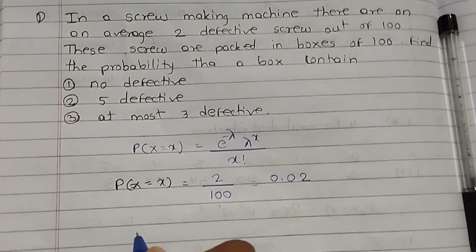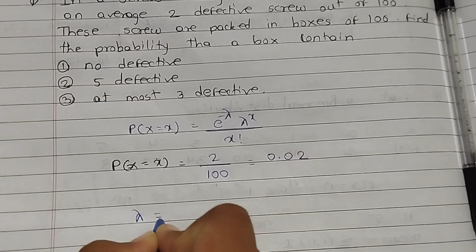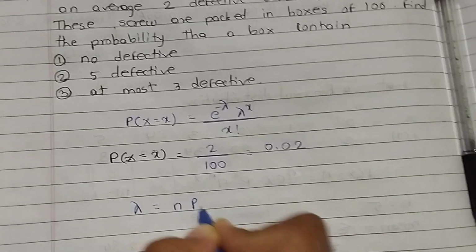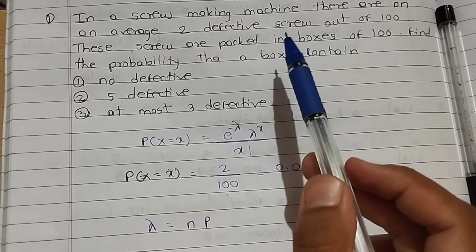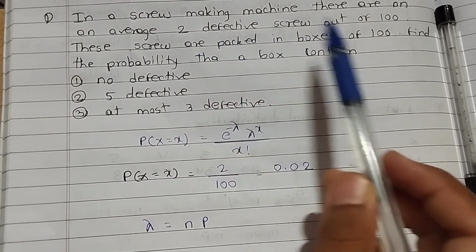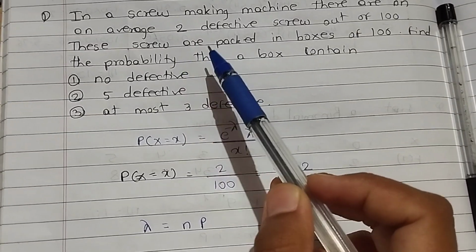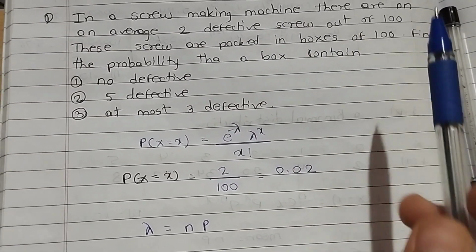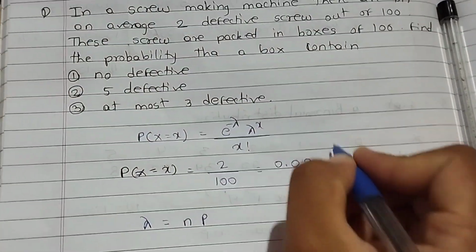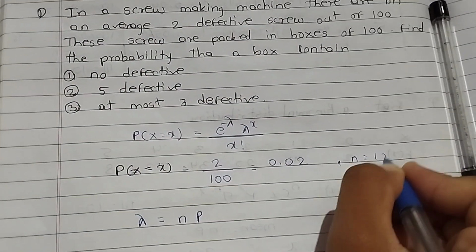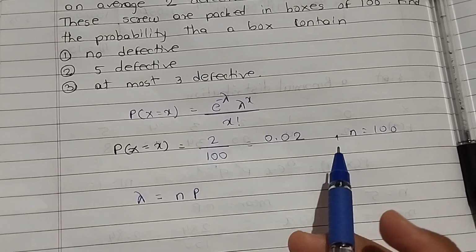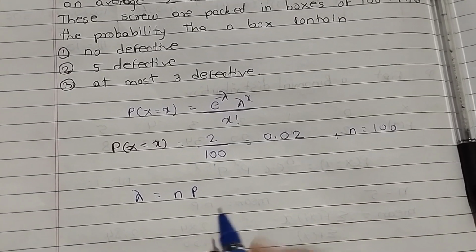Now we know the mean lambda is equal to np, and here the value of n is 100 because these screws are packed in a box of 100. Now if we put the values of n and p in our formula, then we get the mean.